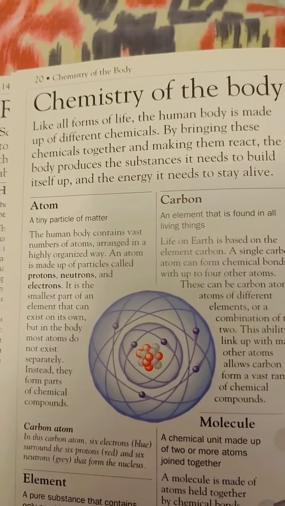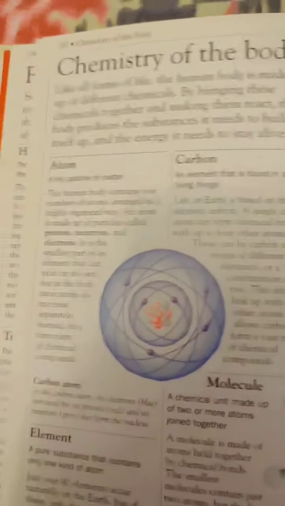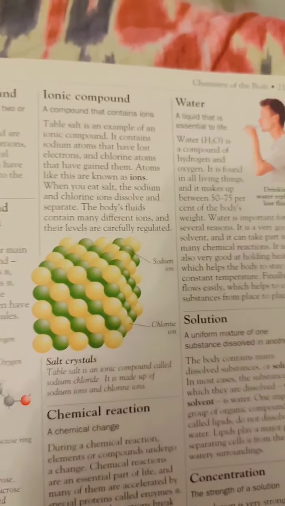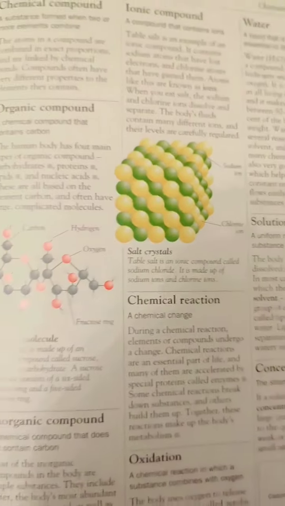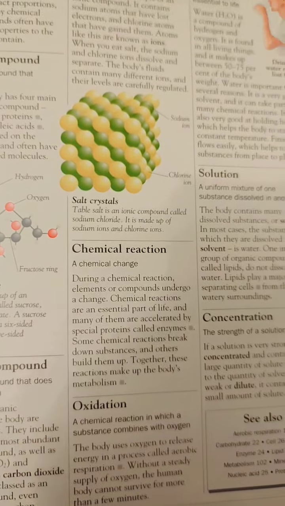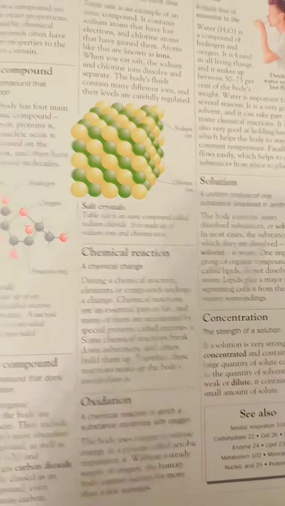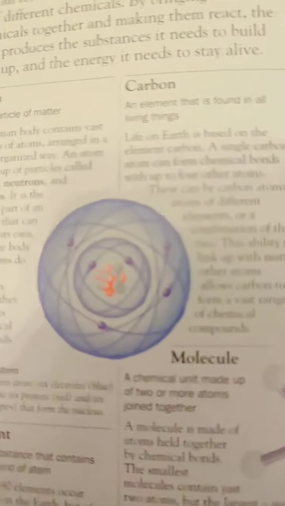There are a lot of things in our cells such as the atom, the carbon, the element, the molecules and the chemical compounds, organic compounds, ionic compounds, water, its solutions. They all do certain reactions such as chemical reactions, oxidation, concentration, a lot. So let's study about the atom.